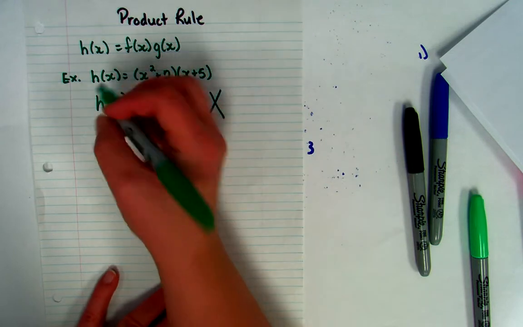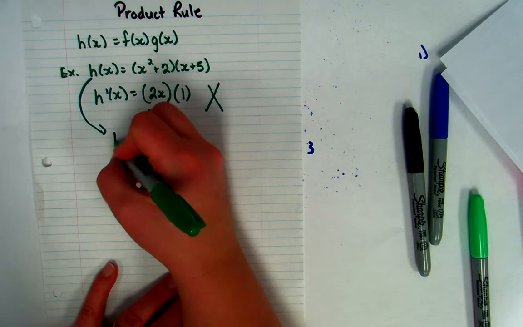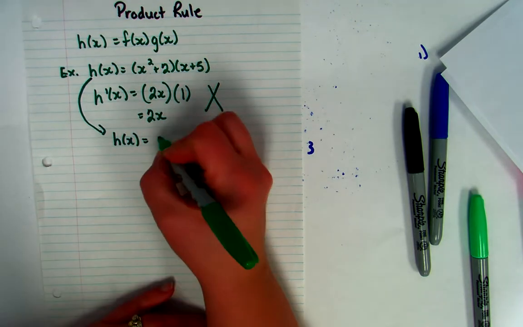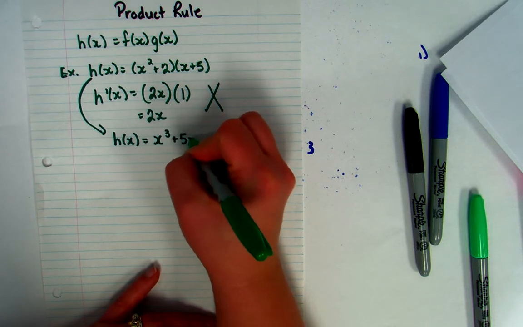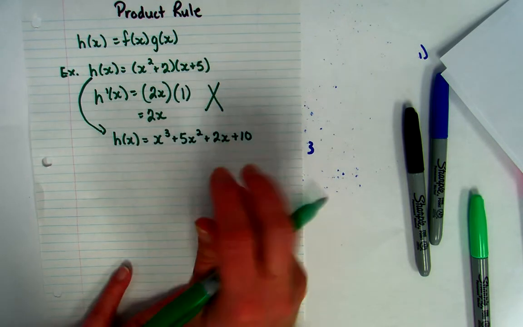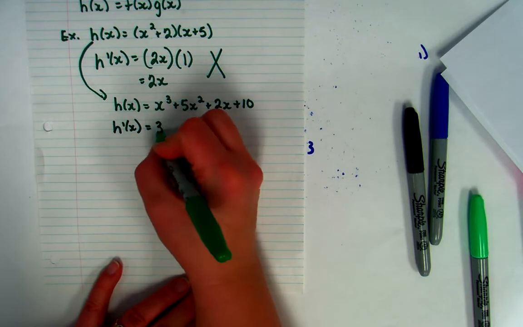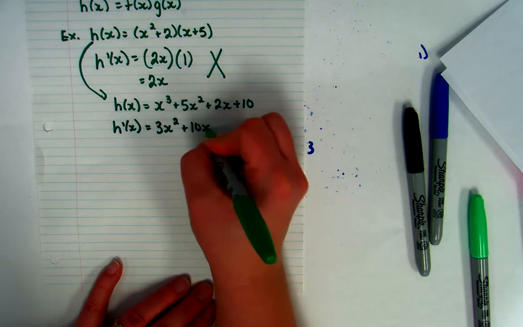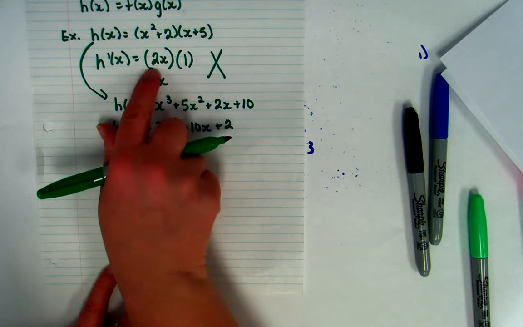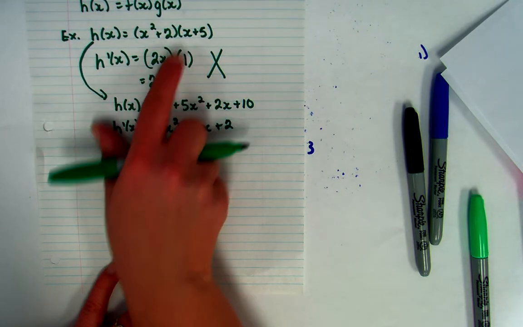So a lot of people want to just take the derivatives and multiply them. This does not work, because let's do something that we're familiar with. If h at x is these two things multiplied together, I could FOIL this out to get the same function that looks a little bit different. I'd get x cubed plus 5x squared plus 2x plus 10. All I did there was FOIL. And now, if I apply the rules, the derivative of h, or h prime, would be 3x squared plus 10x plus 2. Not even close to the 10x that you get if you just do the products and multiply them. So the rule is not just take the derivatives separately and multiply them.